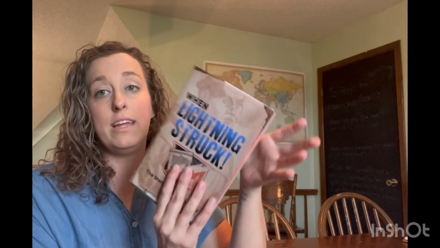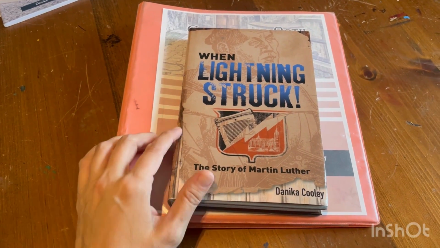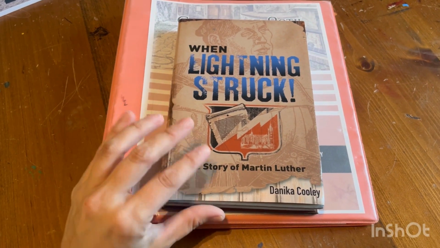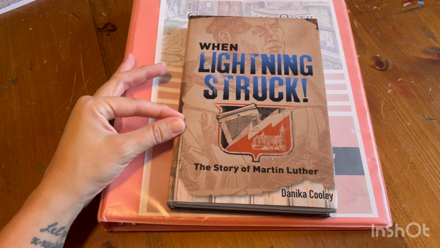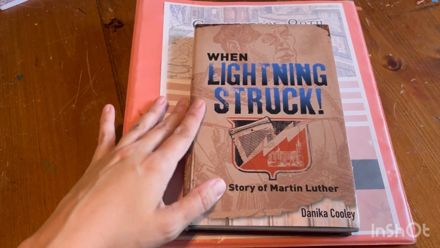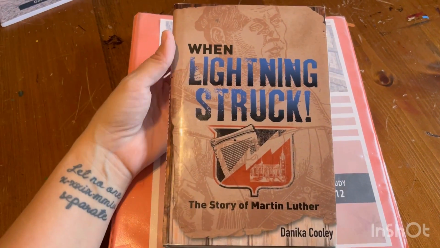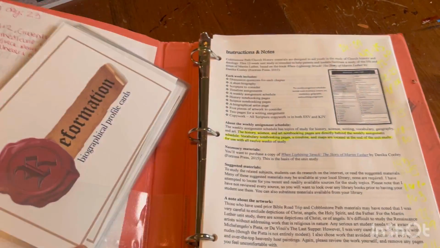So now I'm going to flip the camera around and show you inside the When Lightning Struck unit, and I'll also flip through maybe the table of contents of the lap books. So like I said, When Lightning Struck is the main core text that you will need. This book is phenomenal. She also has a free discussion guide. So if you do not want to do the unit study, you can just download the discussion guide and go through this book with your children. So this is designed for children 6th to 12th grade. And this is a PDF.